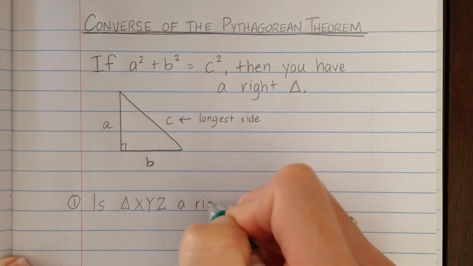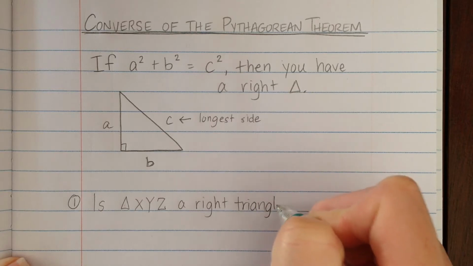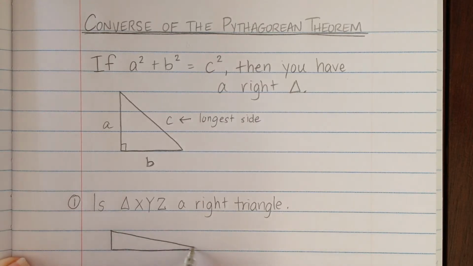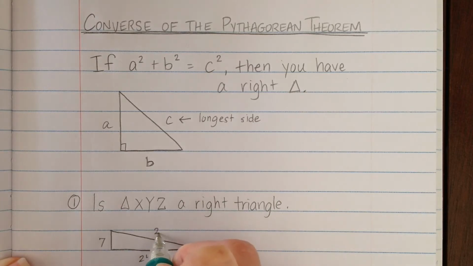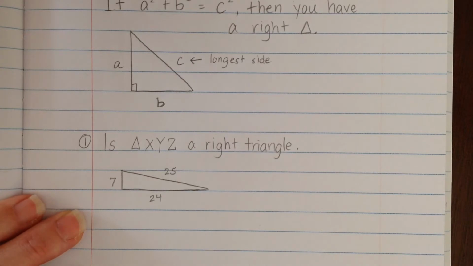All right, and XYZ, I'm just going to sketch it out. It's going to look a little bit like this. So it might look like a right triangle. We could say, yeah, sure, that's a right triangle. But we need to check. This side will be 7. This side will be 24. And this side will be 25. All right, and we're going to check to see whether or not this is a right triangle.